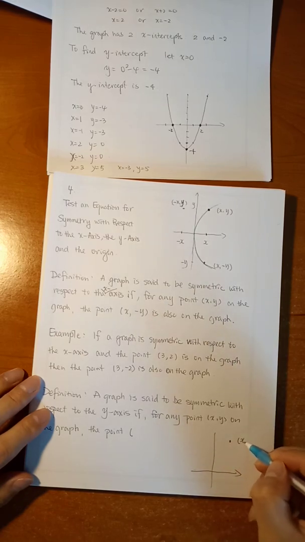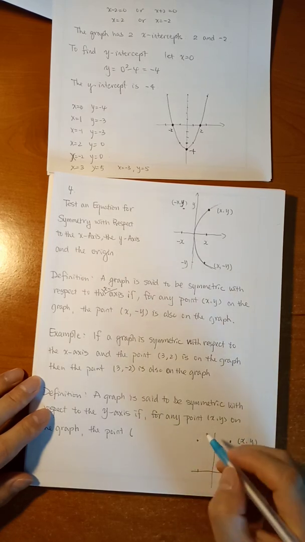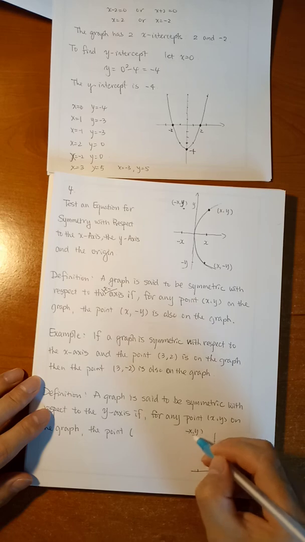This is x, y. Its symmetric image is negative x, y.